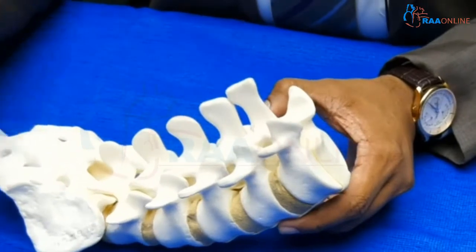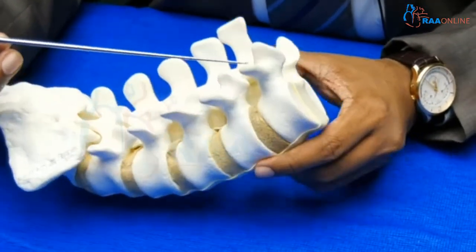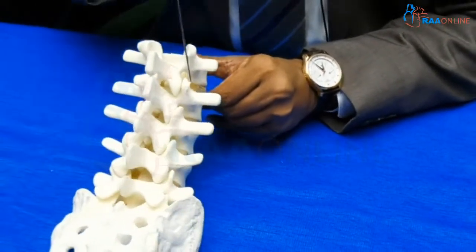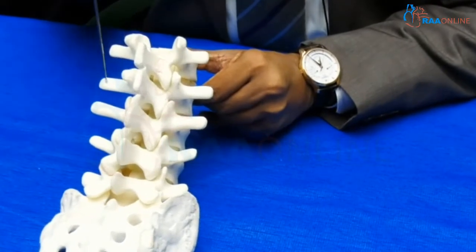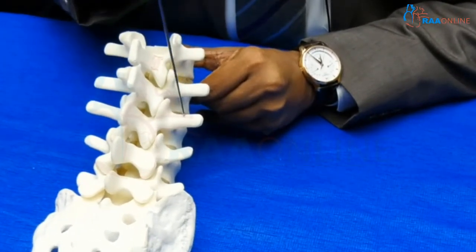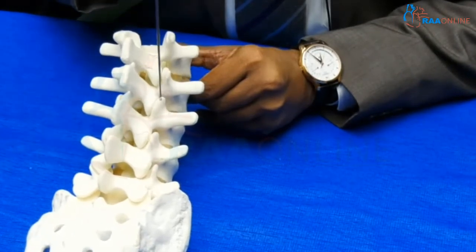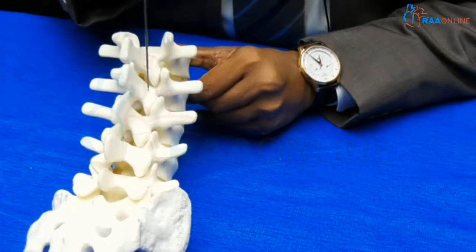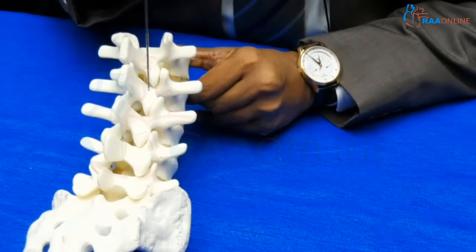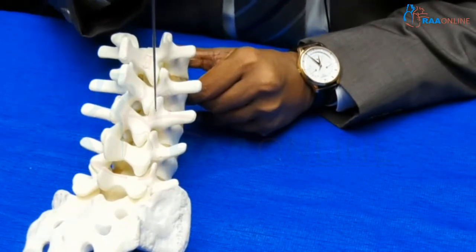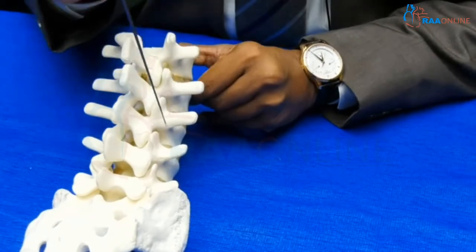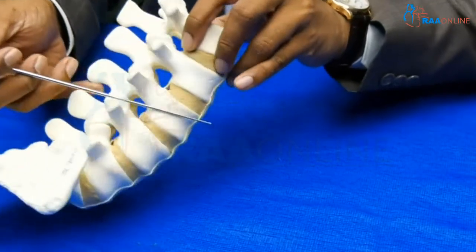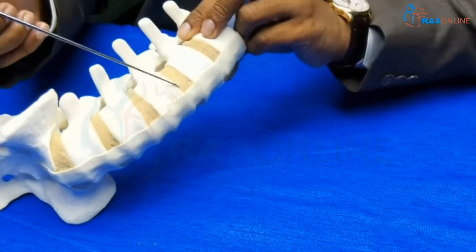Now, the lateral structure here is the transverse process. As you can see here, this is the transverse process, which goes laterally. In between the two transverse processes, you will have the intertransverse membrane. So this is the lamina. This is the facet joint, which is constituted by the inferior articular process of the vertebra above and the superior articular process of the vertebra below. This is the transverse process, and when I rotate the vertebra like this, you will be able to see the pedicle which connects to the vertebral body. So this is the vertebral body.